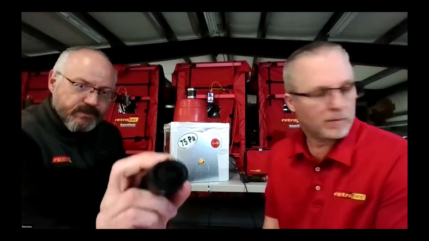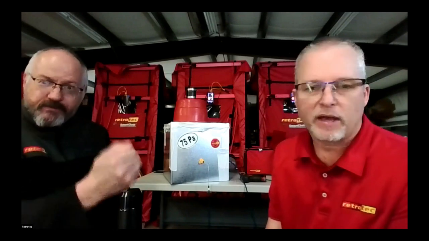It charges with USB-C on the side, and you get a ton of uses out of each cartridge. Each cartridge is about 15 minutes of use if you held it on constantly for the whole discharge time.